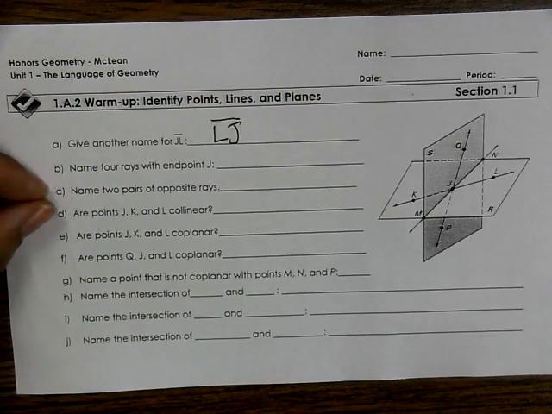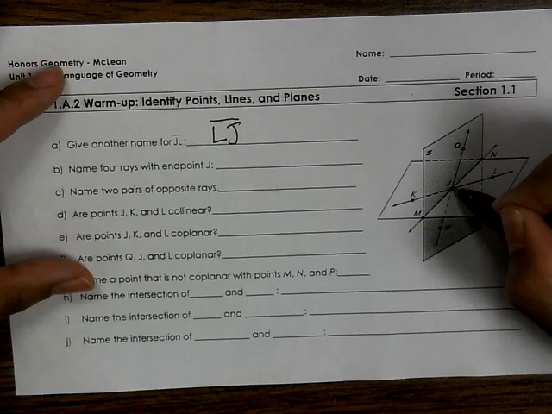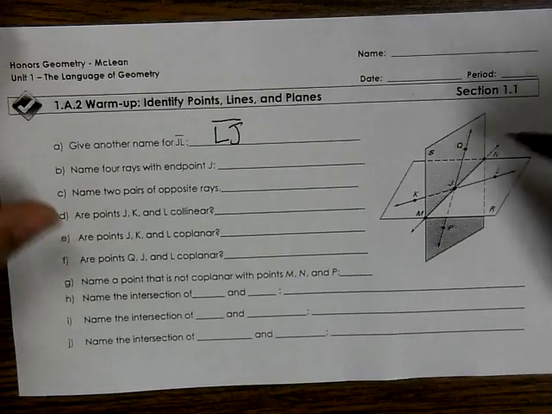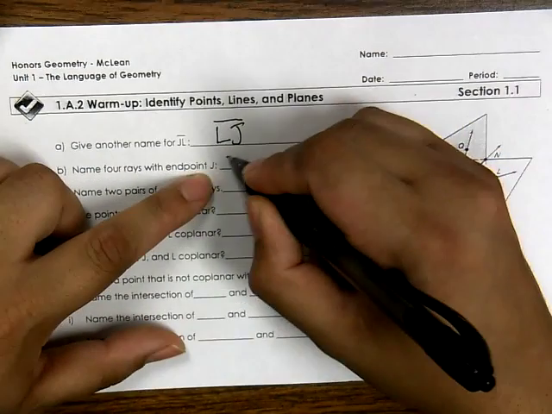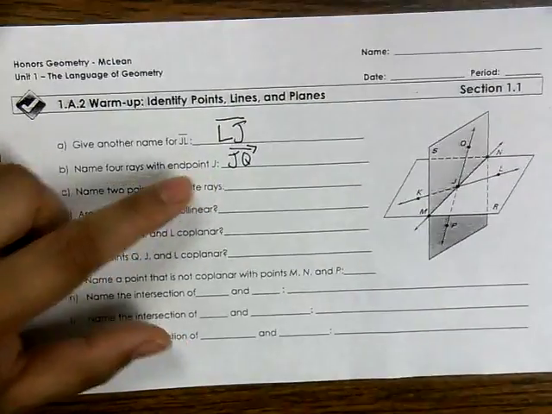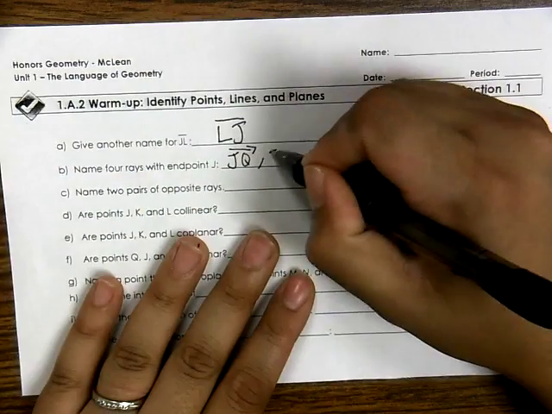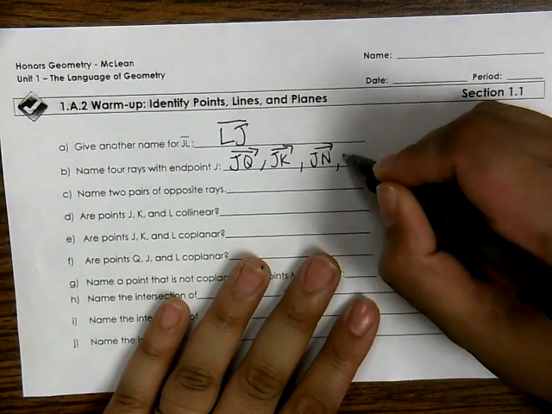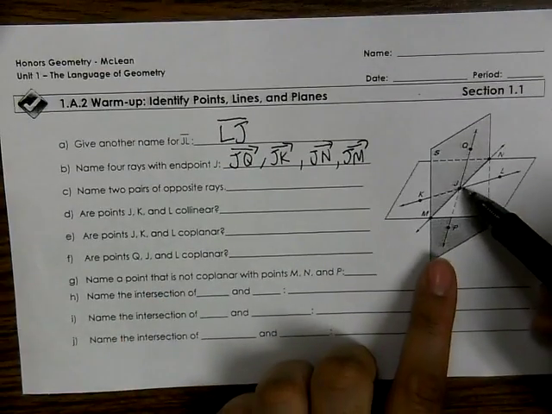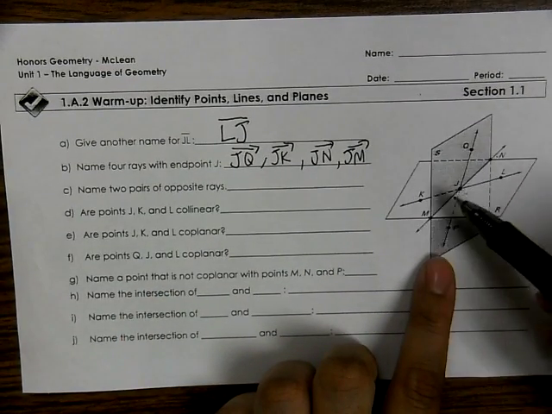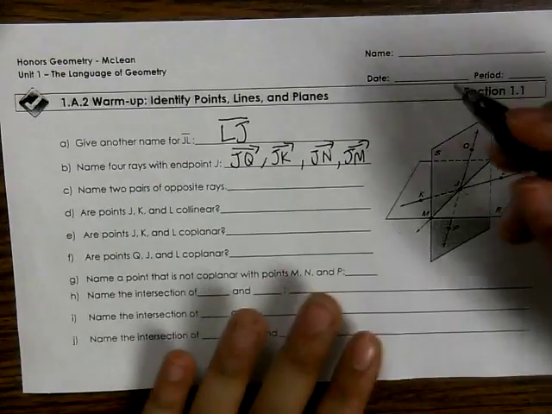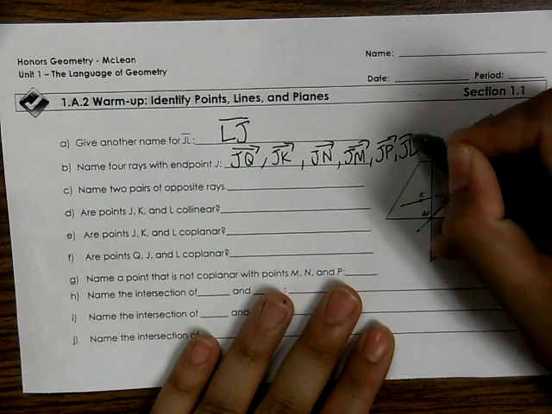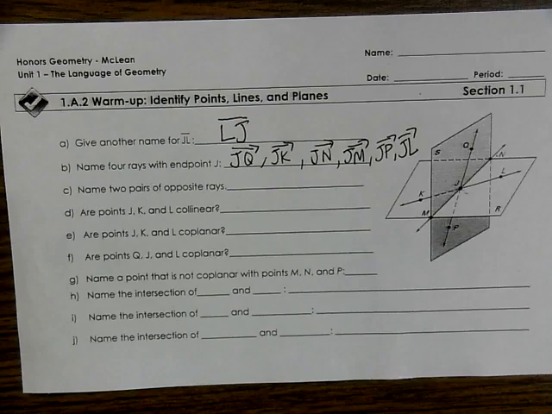It says name 4 rays with endpoint J. Endpoint would mean you've got to start with your J. You can go up, down, left, right, pretty much in any of these directions. So 4 rays here, we'll do JQ with the ray pointing to the right. You have JK. We have JN, JM. Because if you look at each of these, JN, JM, JQ, JK, and JP. And I think there's one more, JL. I'm writing all of them, but of course you only need 4. So pick any 4 of these, and you should be good.